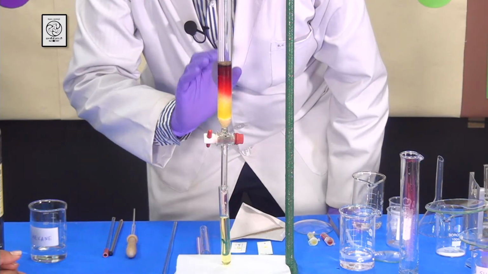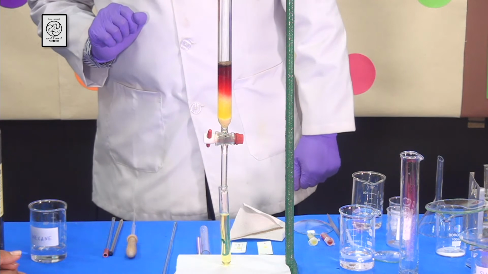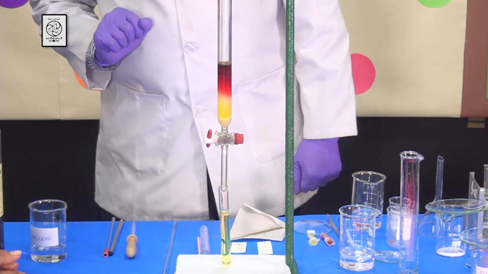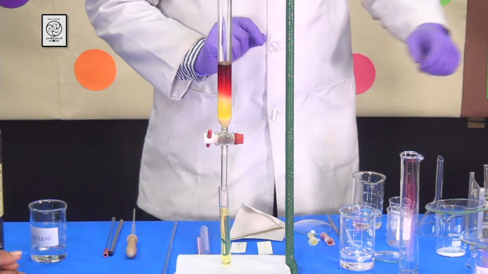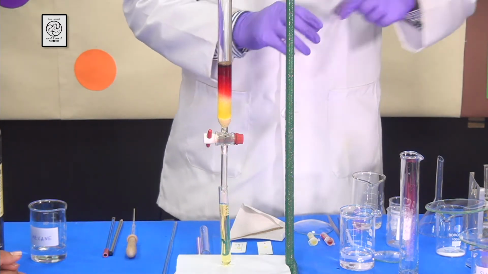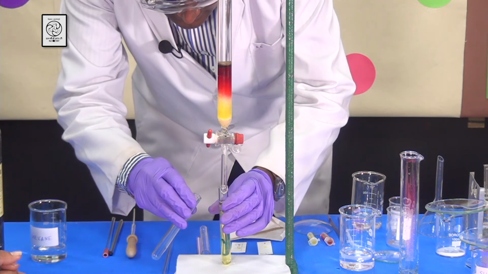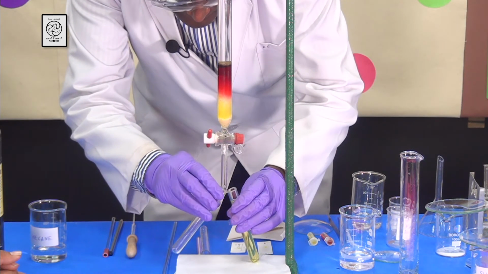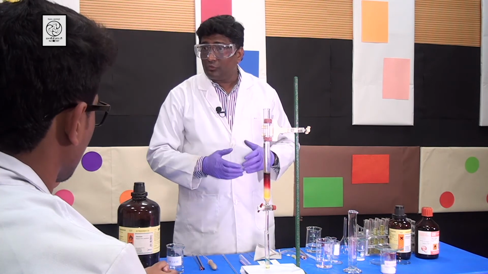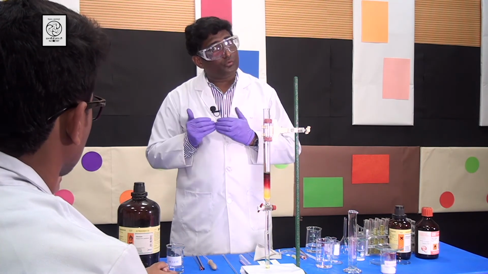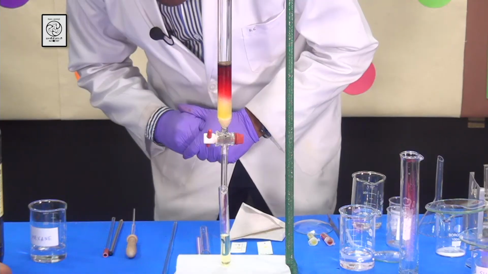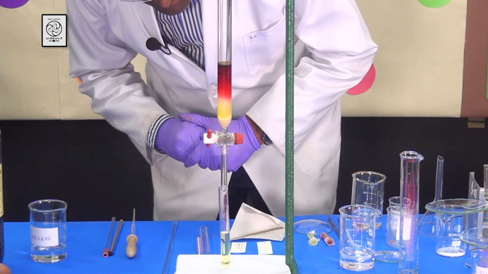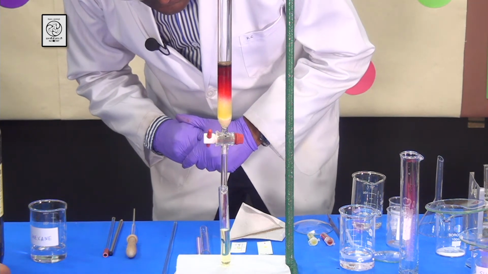As you can see, the mostly yellow compound is already eluted. Again, as my test tube is getting filled, I will take another test tube and collect my yellow compound. Students, also make sure that the speed is uniform. Don't go too fast, at the same time don't go too slow. Now, you can see that almost all of my yellow compound is eluted.